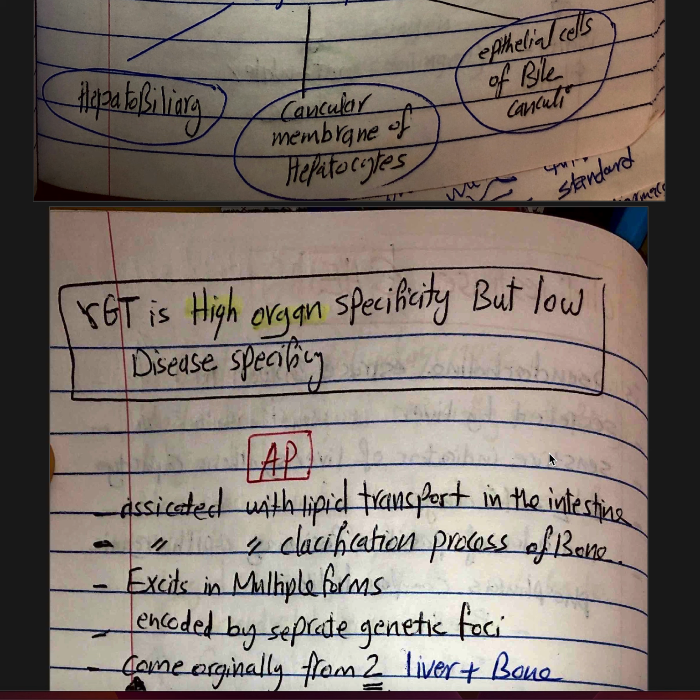That means when gamma glutamyl transferase is increased, it tells us that it comes from the liver, but I actually don't know which liver disease happened. So gamma glutamyl transferase has high organ specificity, but low sensitivity about the disease.